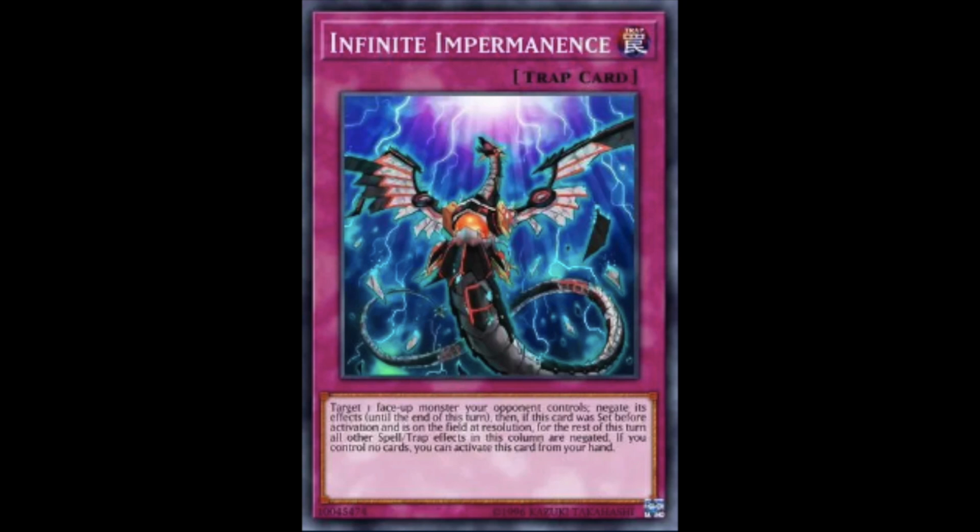So this card is going to be live most of the time, as opposed to Effect Failure, which you're not going to be able to use during your turn.